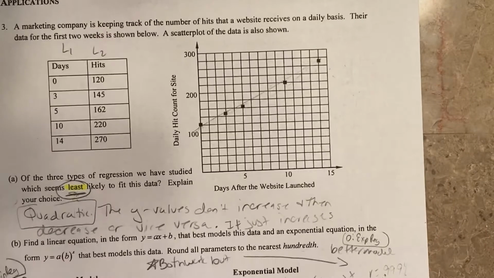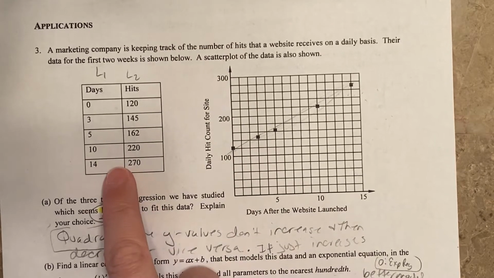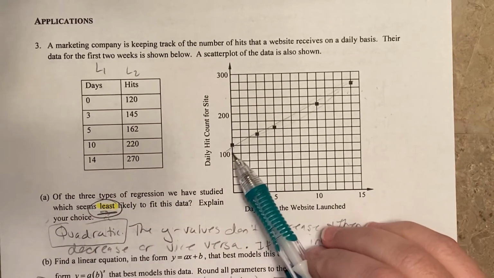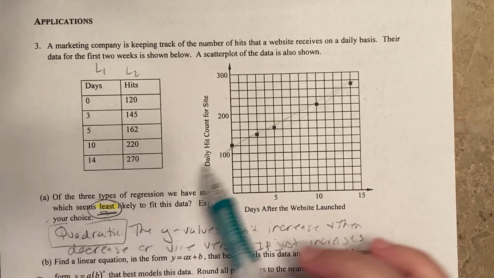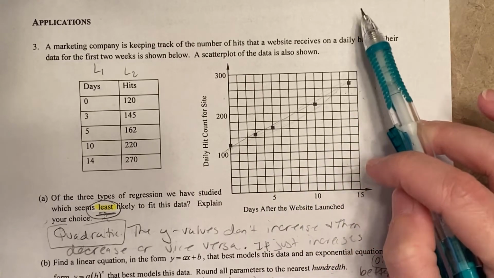All right, on the back, we got one big question. So a marketing company is keeping track of the number of hits that a website receives on a daily basis. Their data for the first 2 weeks is shown below. A scatter plot of the data is shown. So you have your information, and then you have your scatter plot. Okay, if you kind of connect the dots, like in the front, you could see that it kind of looks like a line, but I guess it could also be maybe exponential if it continues to go up like this.